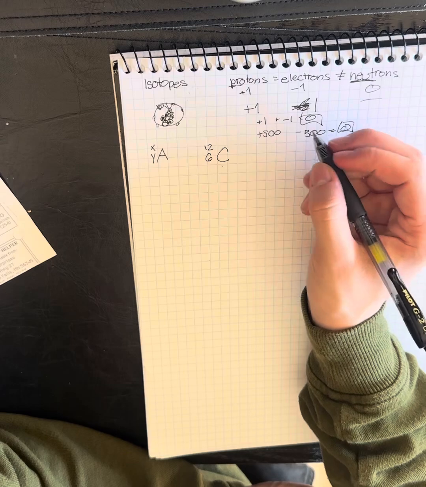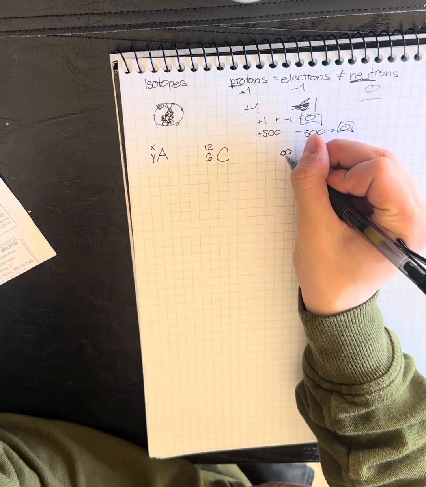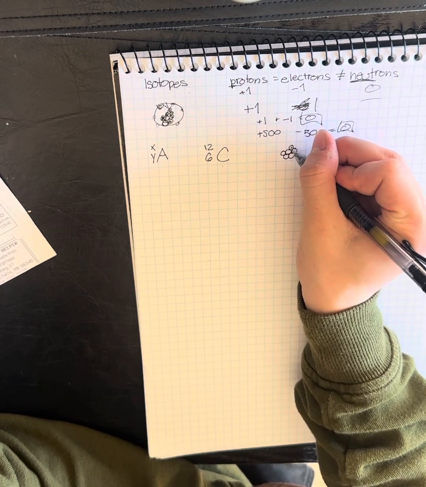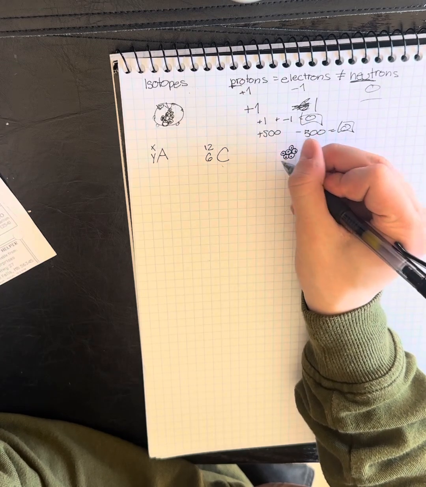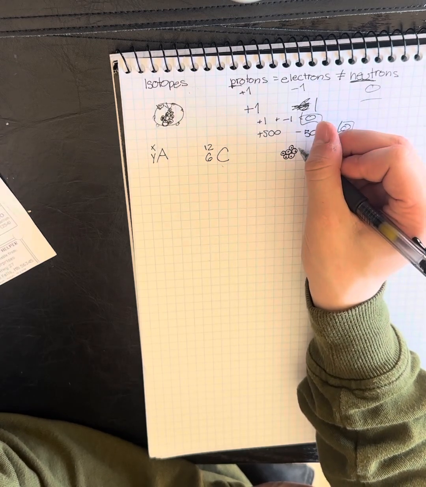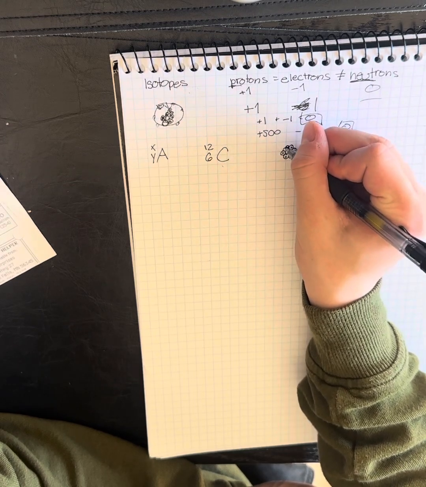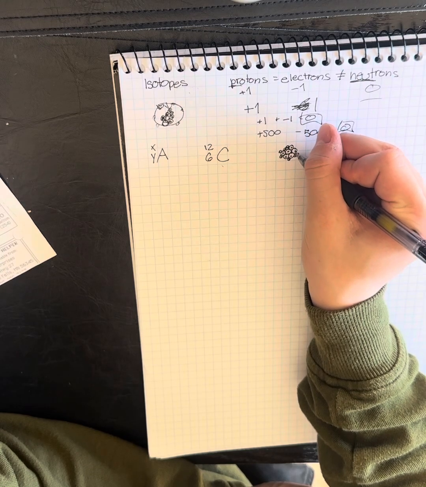So carbon 12 has 6 protons, 1, 2, 3, 4, 5, 6, and 6 neutrons because there's 12. That's carbon 12.